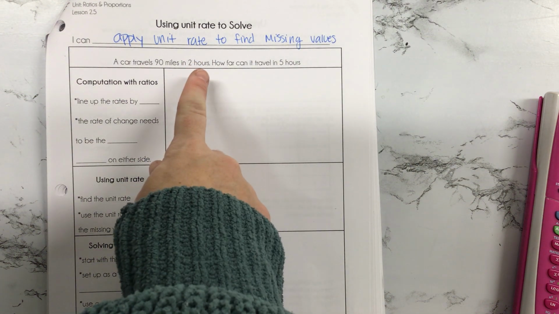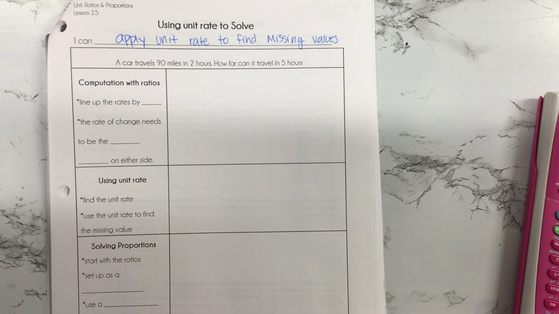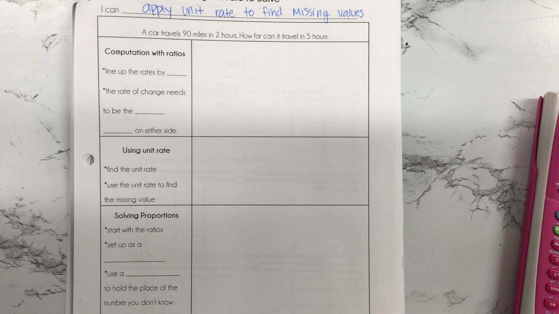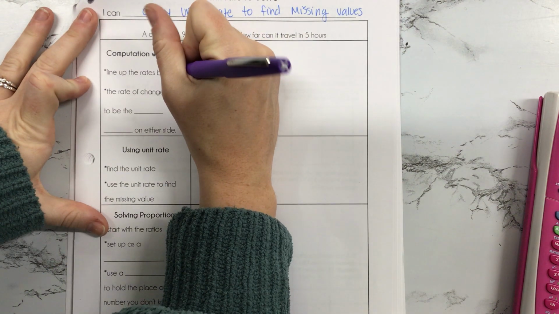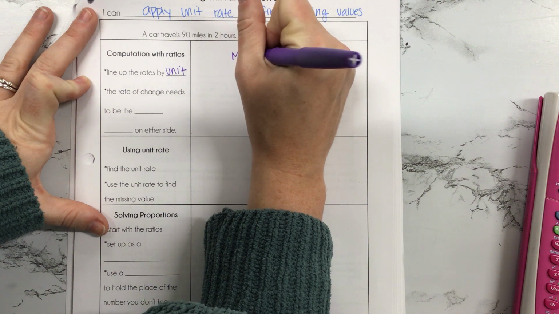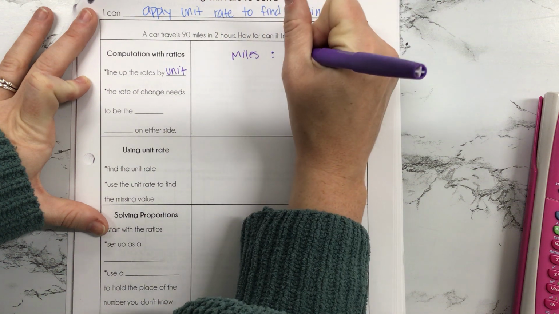So we have this one situation. A car travels 90 miles in 2 hours. How far can it travel in 5 hours? Okay. So we're going to start by writing some ratios. Okay. So we're going to line up the rates by unit. So I'm going to line them up miles to hours.